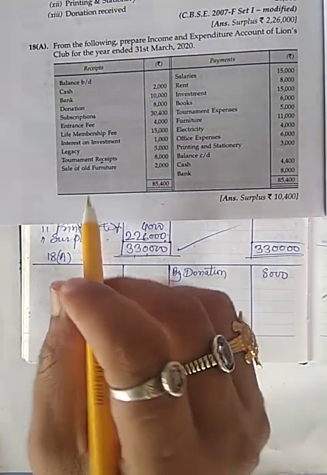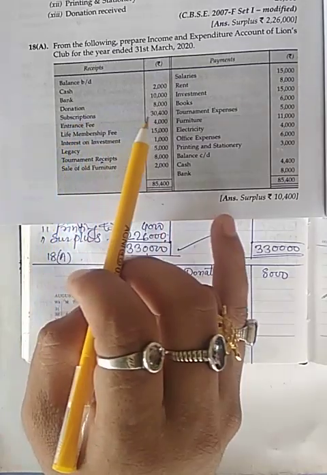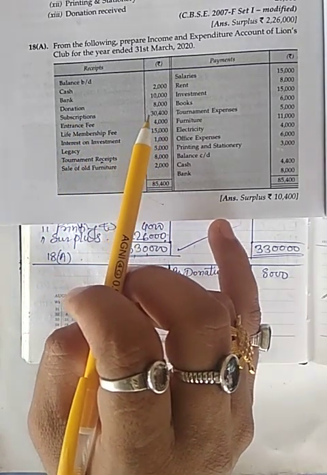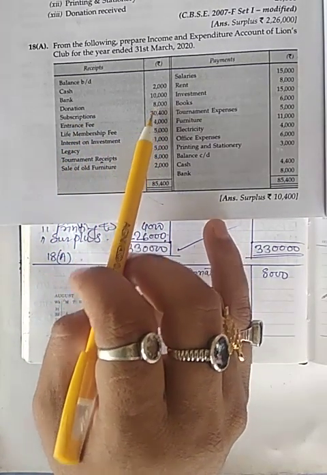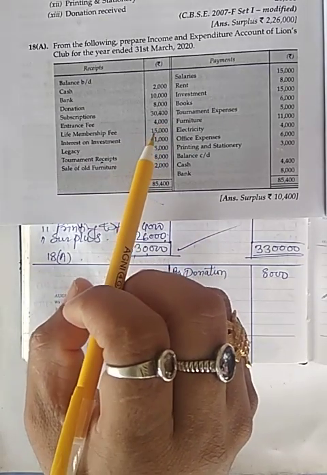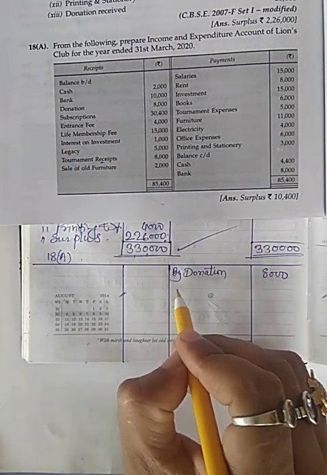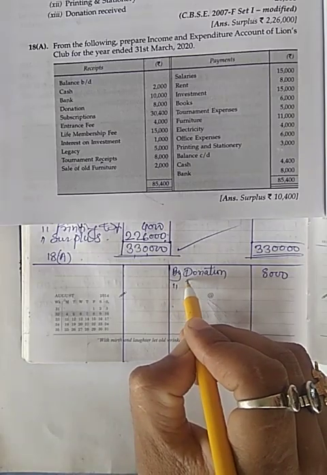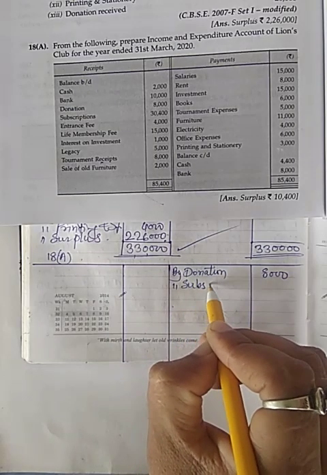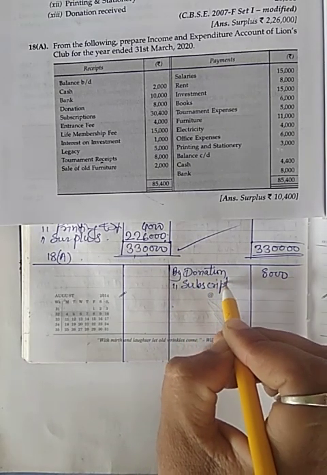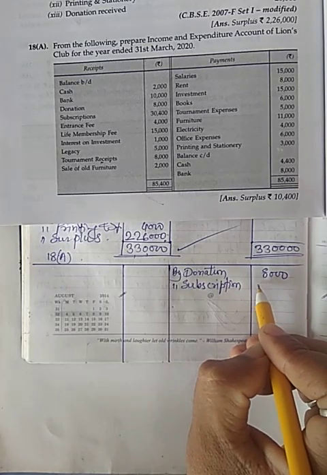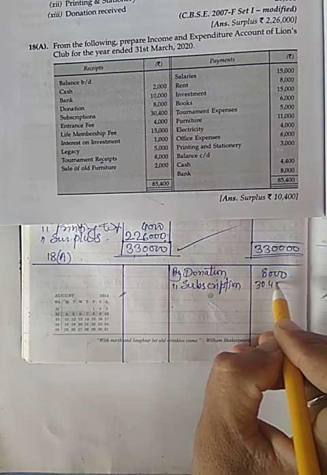Now subscription is given 30,400. So subscription 30,400.